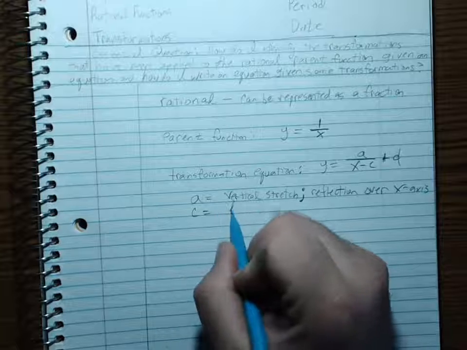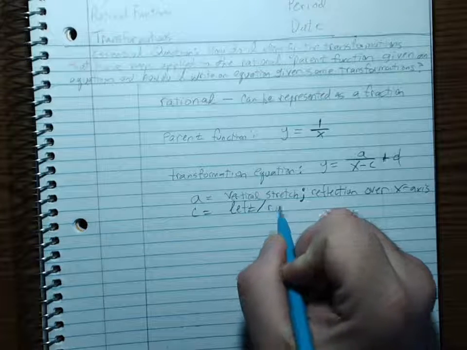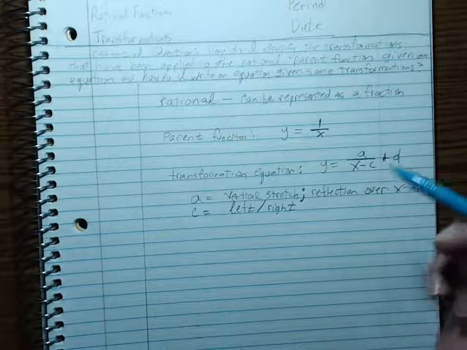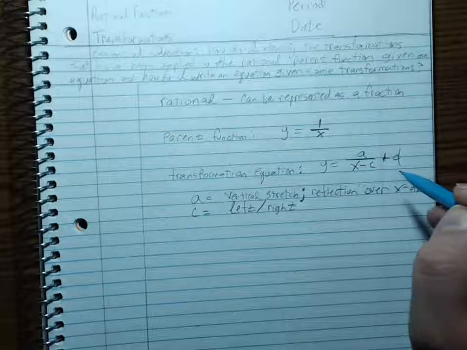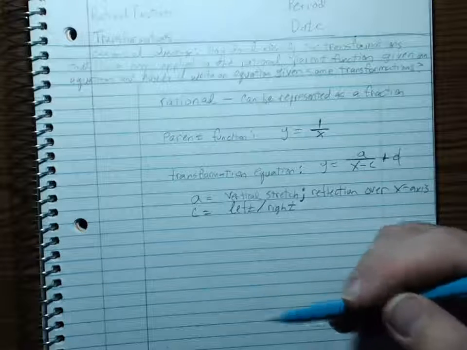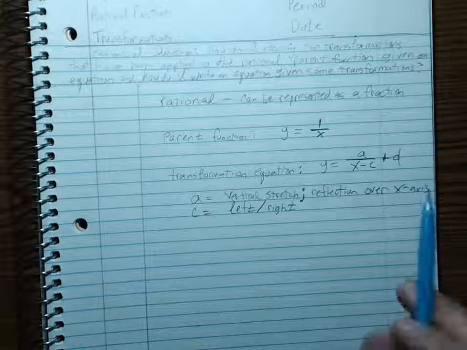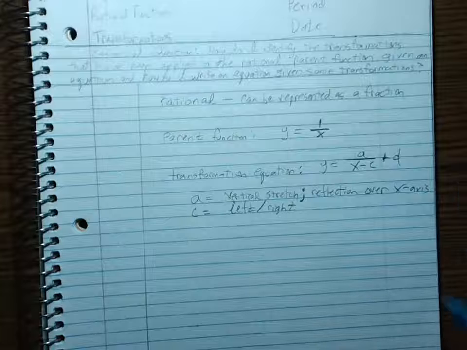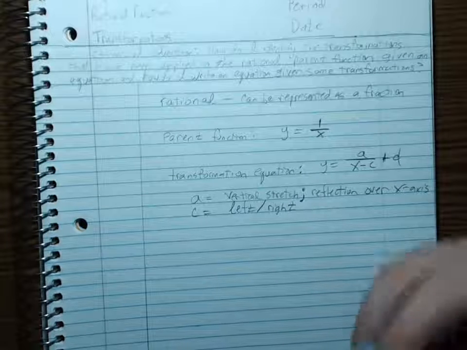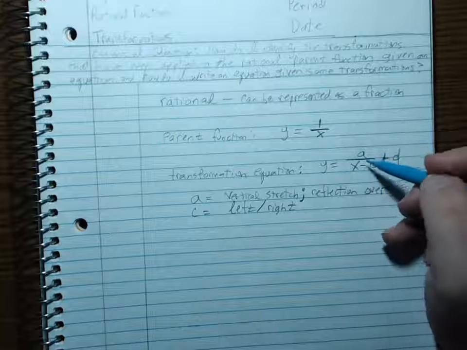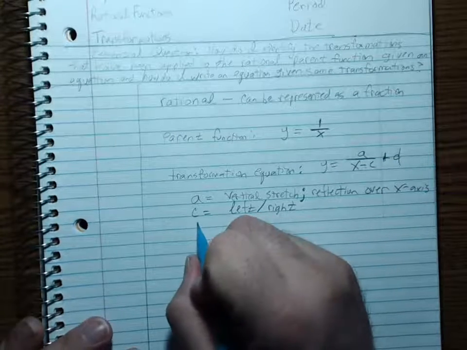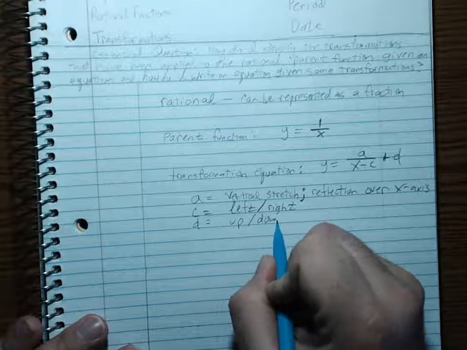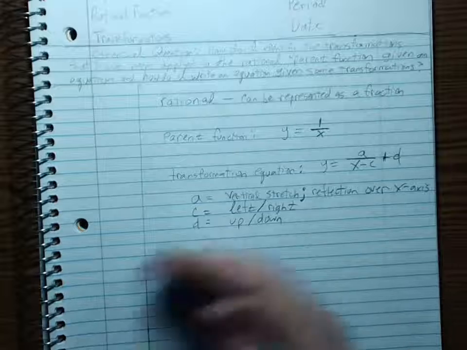The c value moves us left and or right. And remember, the value of c has a different sign when it's in the equation than when we pull it out of the equation. What I mean is, if it looks like it's negative while it's in the equation, then it's really positive when you pull the value out. And you can't really interpret the value until you pull it out of the equation. And I'll show you how to do that. Not a big deal. And then the d is, of course, up and down. So let's tackle that first one with a couple of examples.